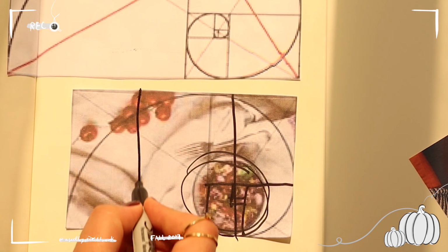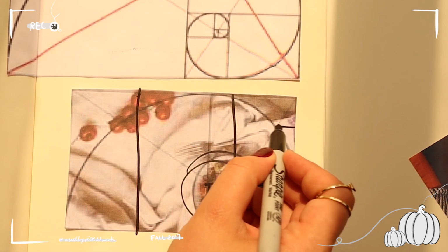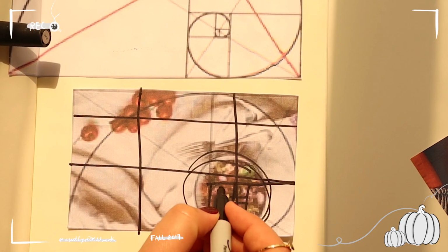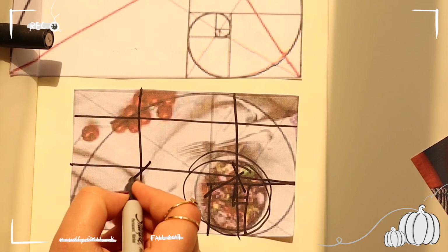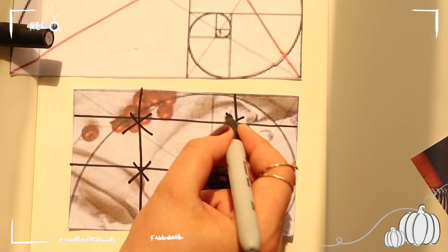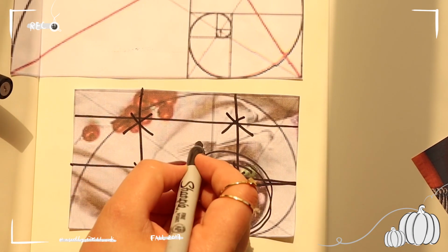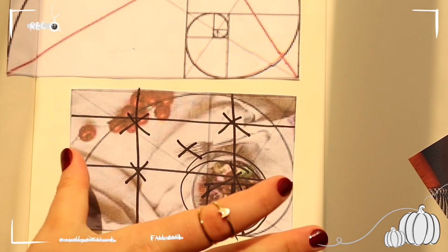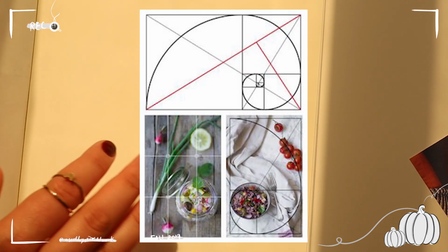As a very simple example, I found this flat lay of a food plate with some tomatoes and a fork, and as you can see, it still follows the rule of thirds, but it also follows the golden ratio. The tomatoes are following the curve of the golden ratio, and the plate, the main focus, is placed right onto the focal point of the golden ratio.